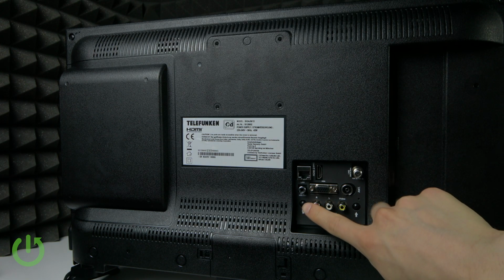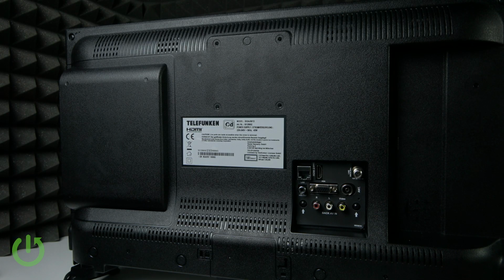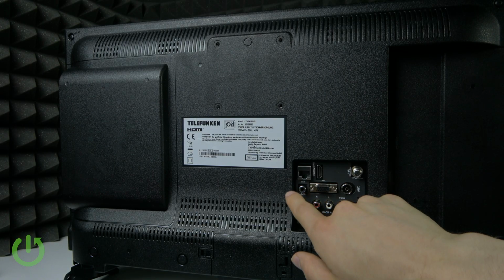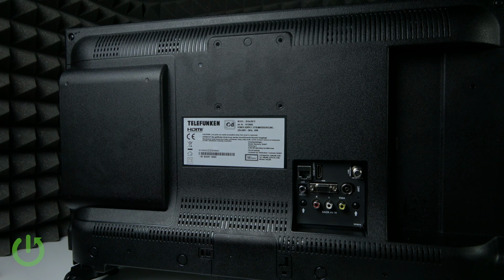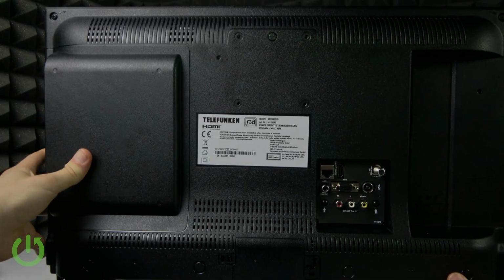So yeah, this is for DVD players and some older gaming consoles. And the coaxial output is for the sound bars, so it's not for digital devices. I mean, not for visual devices.